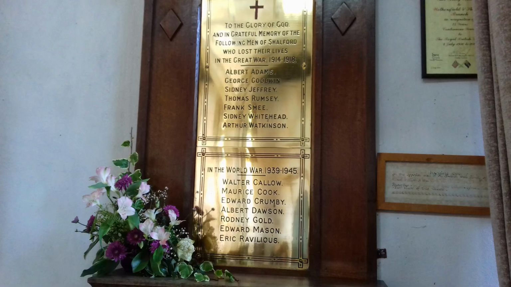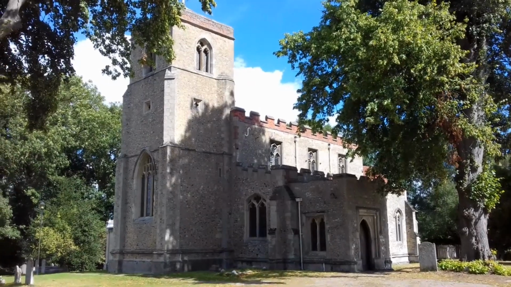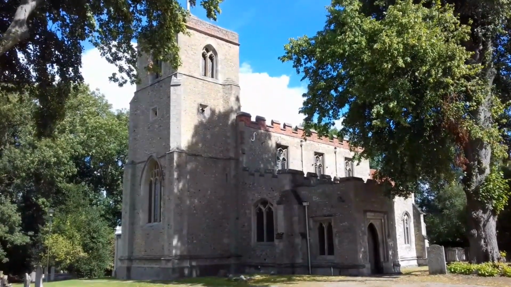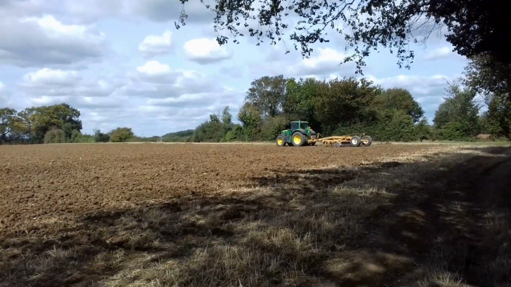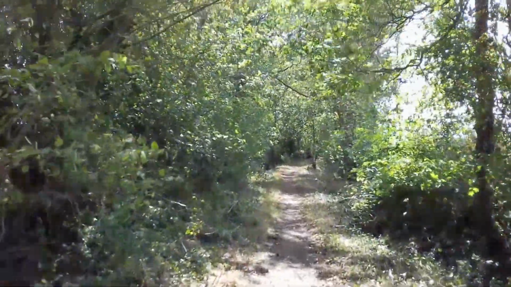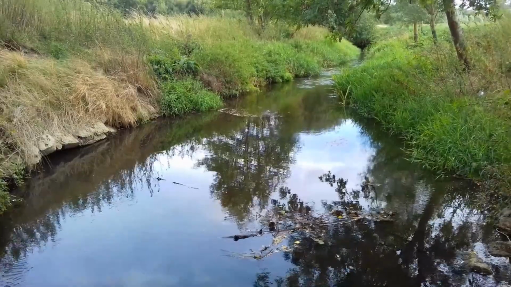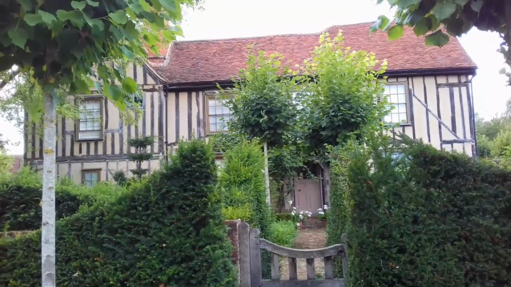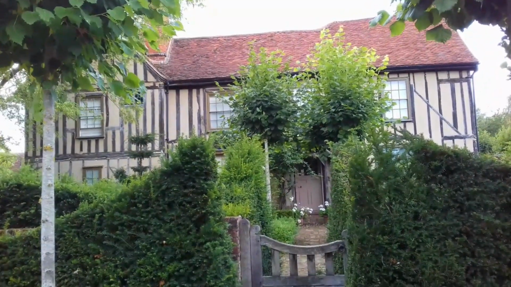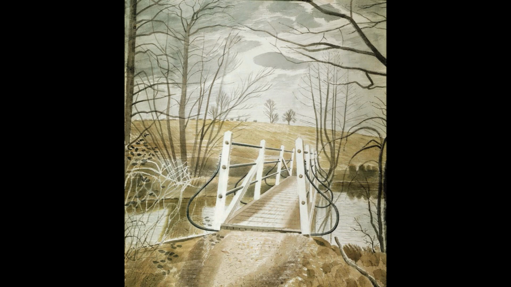The artist Eric Ravilious rented a farm near Shalford, and his name appears on a war memorial inside the church where this walk starts. The route takes in some lovely Essex countryside with bluebell woods, thatched cottages and riverside paths. It passes the farm where Ravilious lived and the nearby bridge he painted.